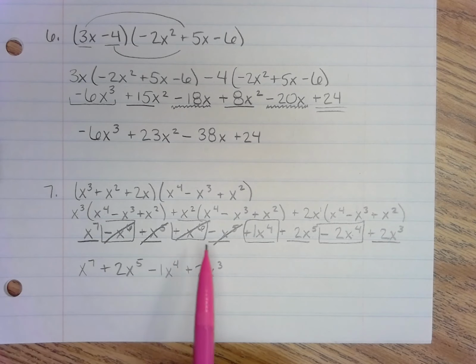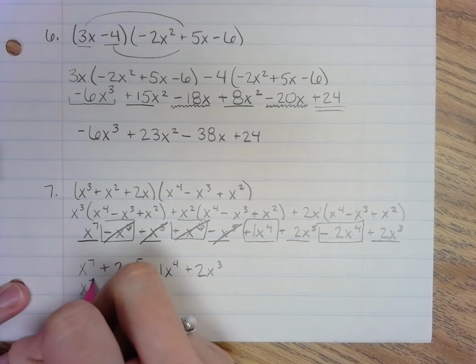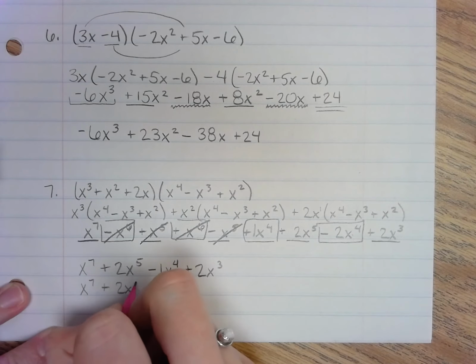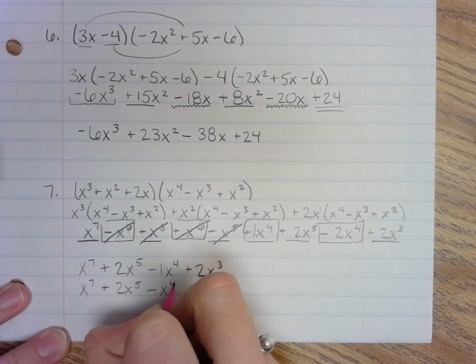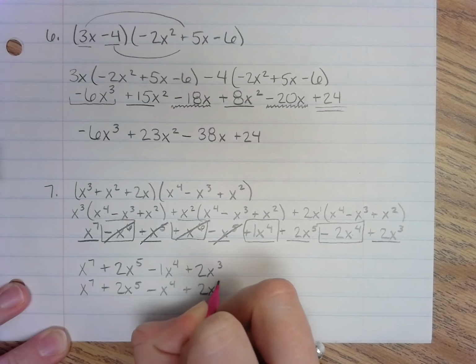Do something to keep yourself organized, because you see as many terms as we had, it could have been very easy to overlook one or use one more than what it really should. So mark them, underline them, do something to keep organized with your work. Our simplified answer could be written x to the 7th plus 2x to the 5th minus x to the 4th plus 2x cubed.